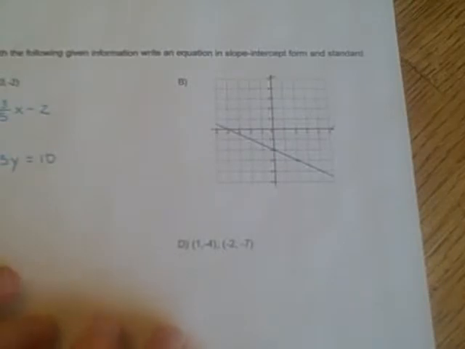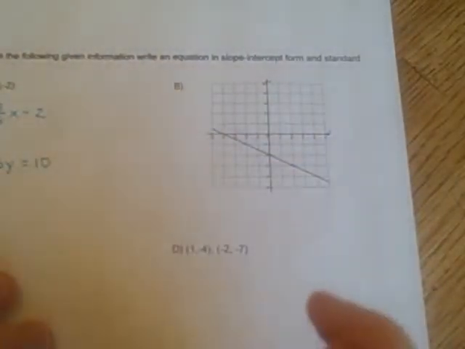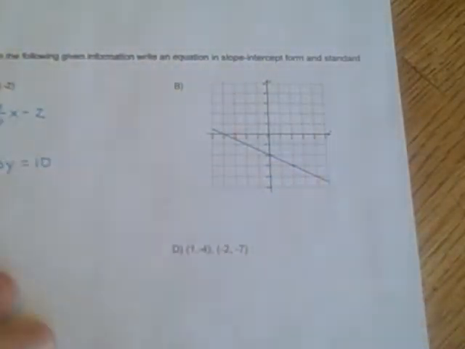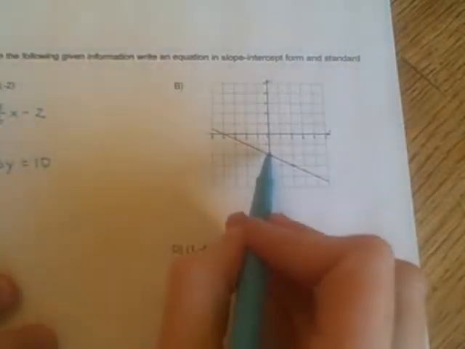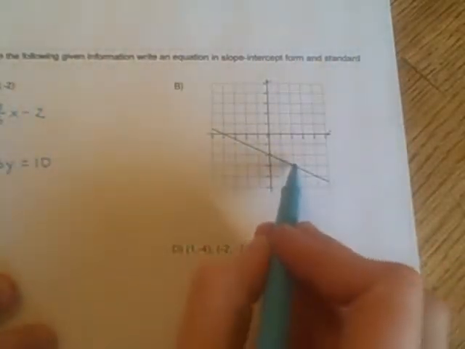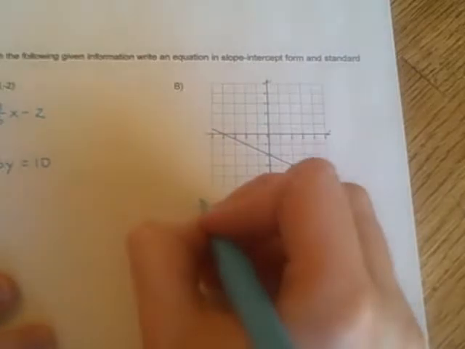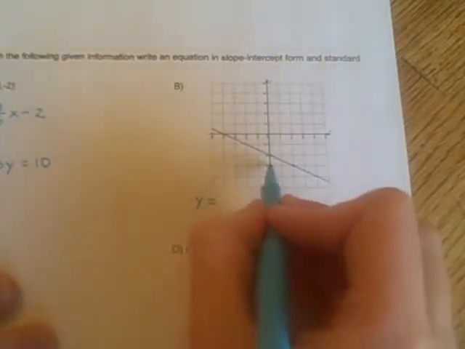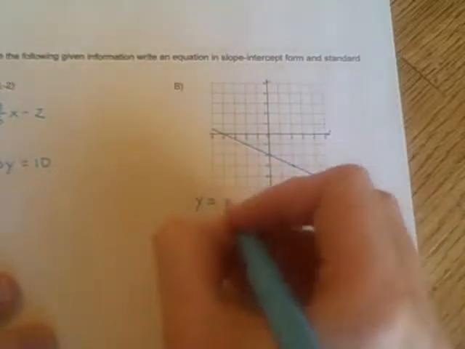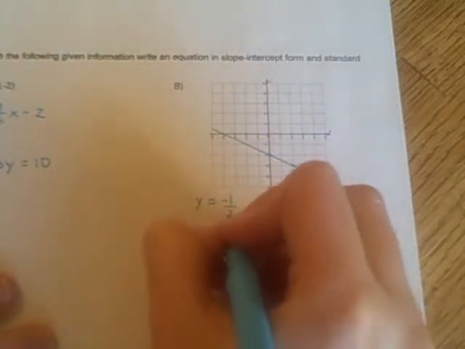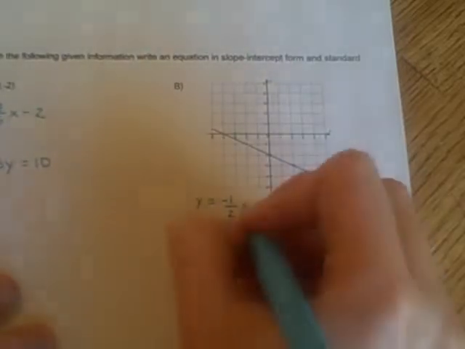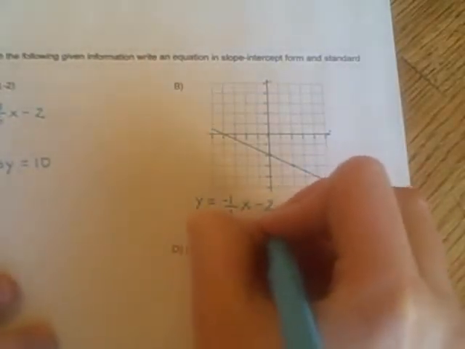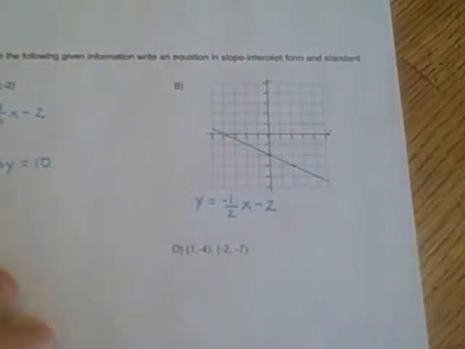All right, if we look at problem B, this is a line, so we can always write it into slope-intercept form right away because we can see where it crosses the y-intercept and we can count the slope. So we end up with y equals, we go down 1 and right 2, negative 1/2 x minus 2. Our y-intercept is minus 2.